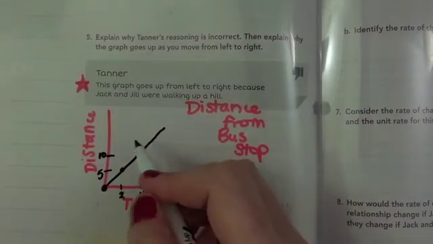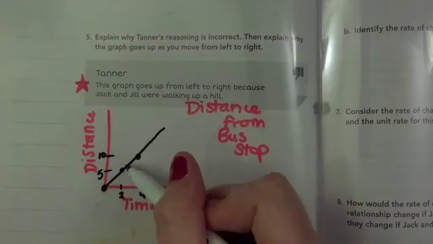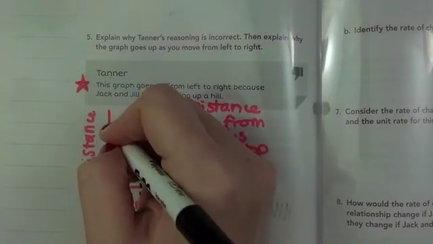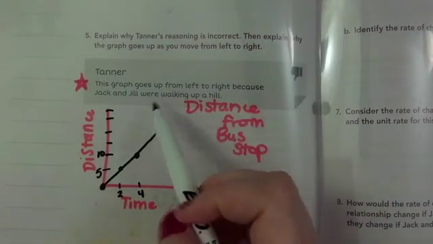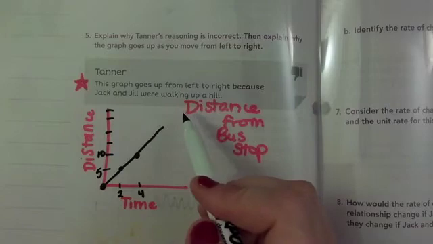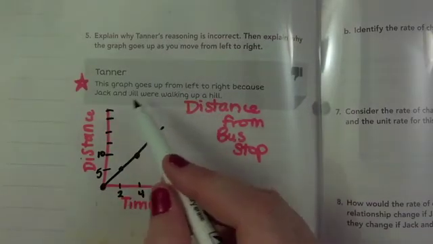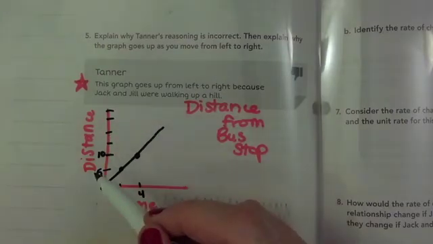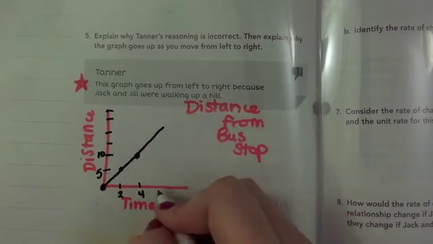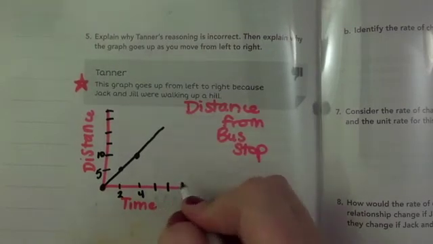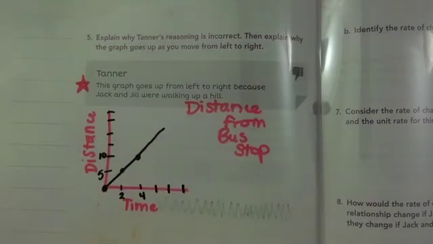So notice this graph is still going up, because as they get further away, their distance is increasing. So he's not correct, because as you walk away from something, your distance is getting further and further. It's not because you're walking uphill or downhill. It's just that as you get further and further away, it's taking more time and you're getting a larger distance between you and the bus stop.